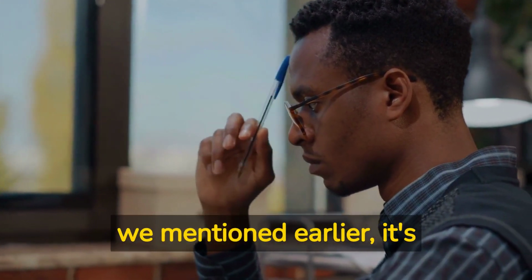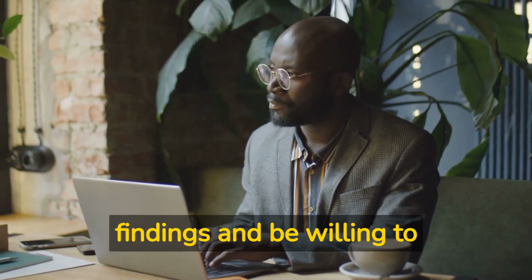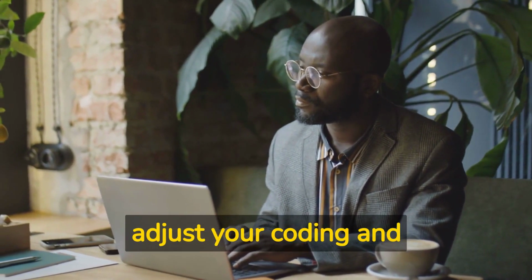Stay open-minded. As we mentioned earlier, it's important to approach the data without preconceptions or biases. Stay open to unexpected findings and be willing to adjust your coding and categories accordingly.